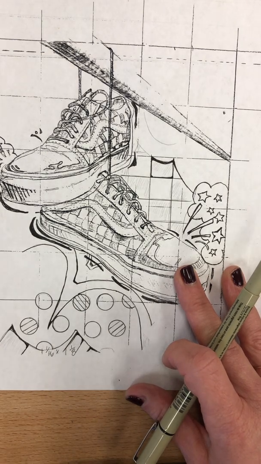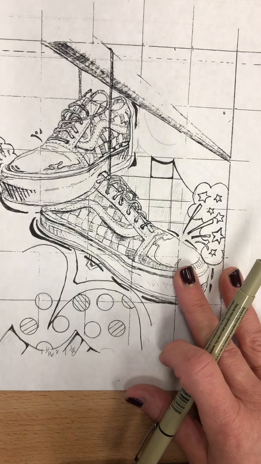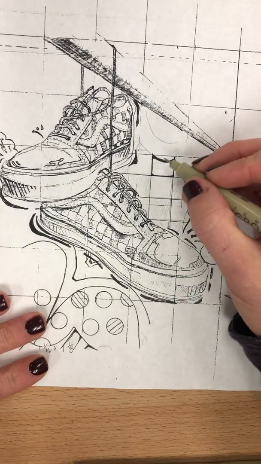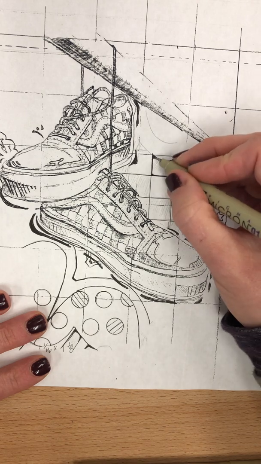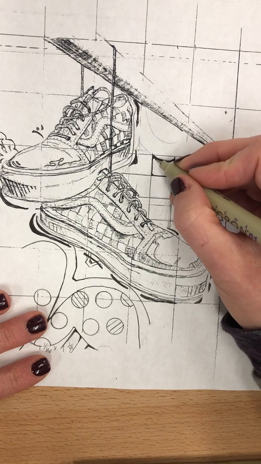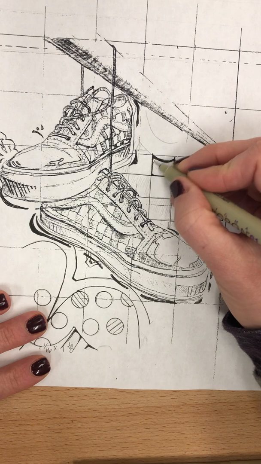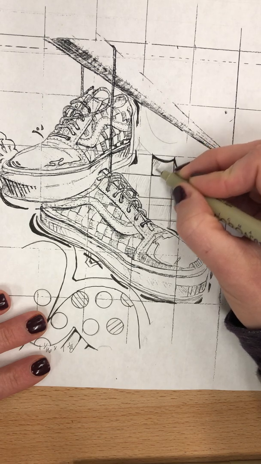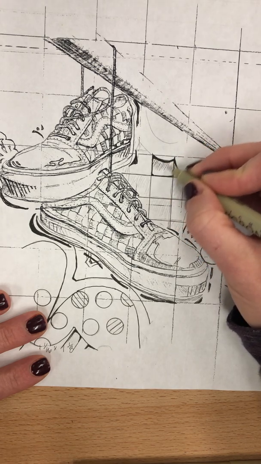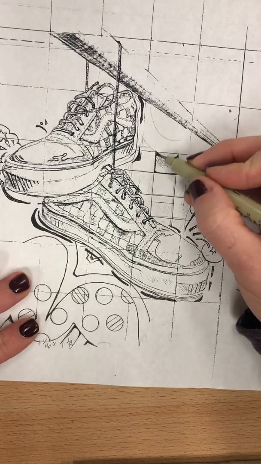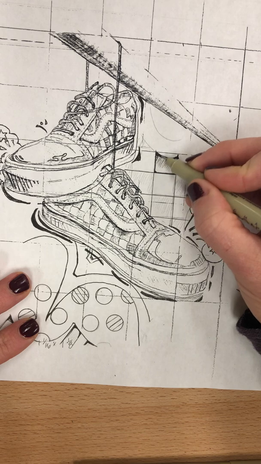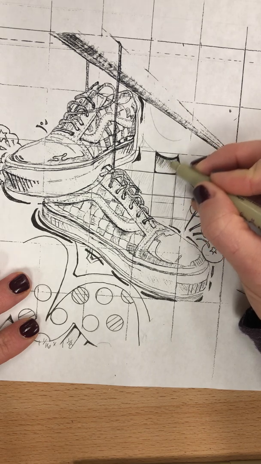But in general, as a rule, you're supposed to go background to foreground. So after you outline your little sections, if you have little sections back here, what I am doing here, and this is with my 01, I'm just adding little diagonal lines coming off of this, and I'm not going really heavy.